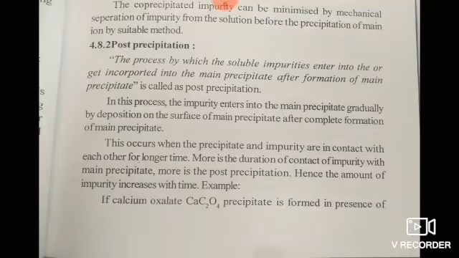Next is post precipitation. What is post precipitation? It is the process by which soluble impurities are incorporated into the main precipitate after formation of the main precipitate. An example is, after the formation of calcium oxalate, the magnesium oxalate impurity, that is post precipitation, occurs on the surface of calcium oxalate.